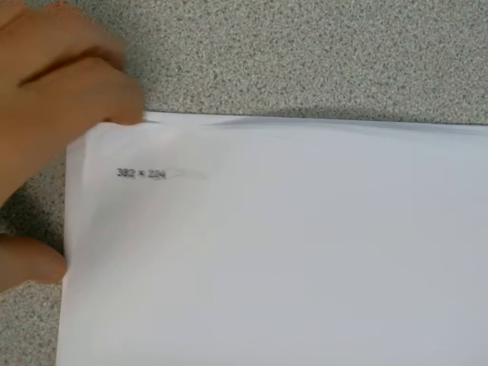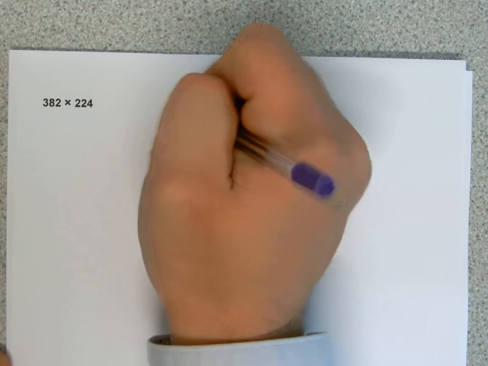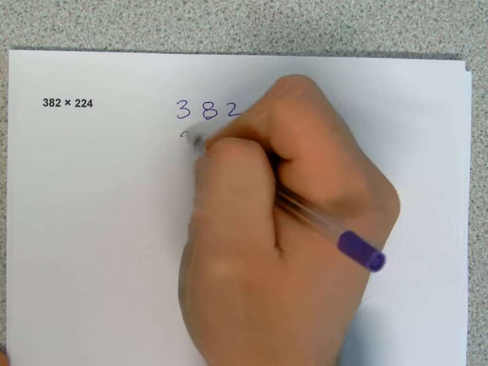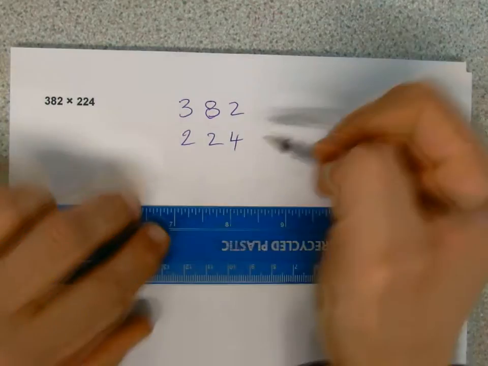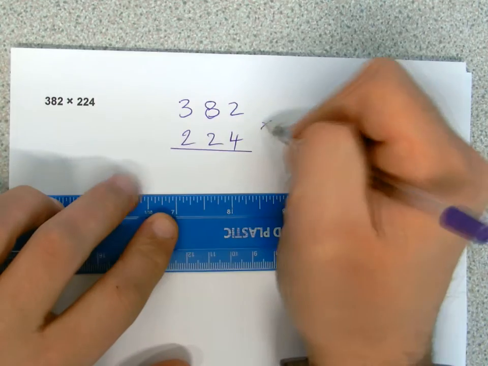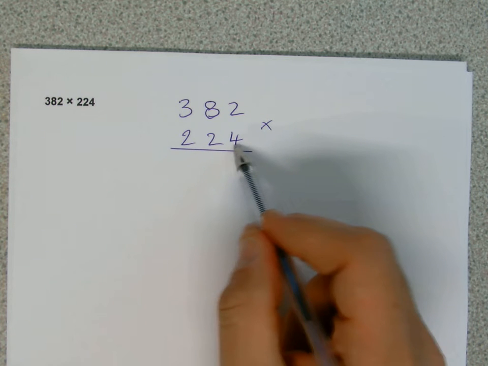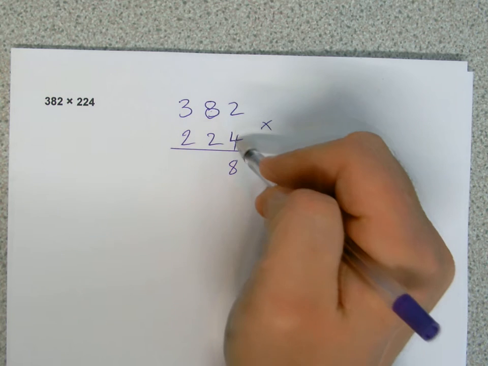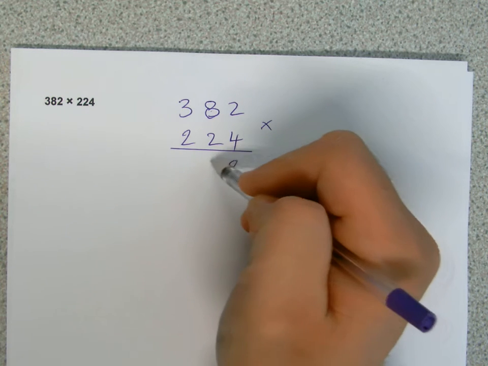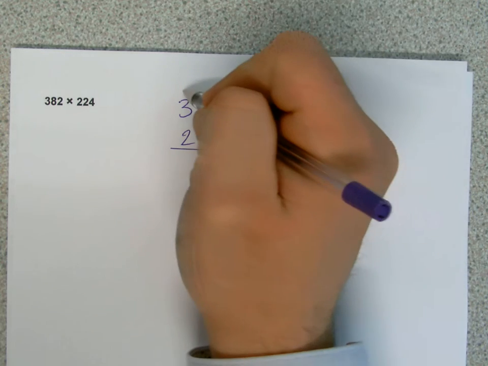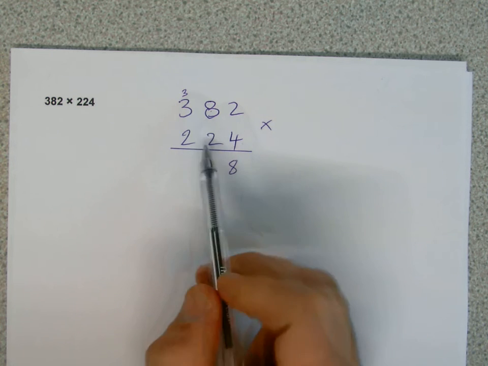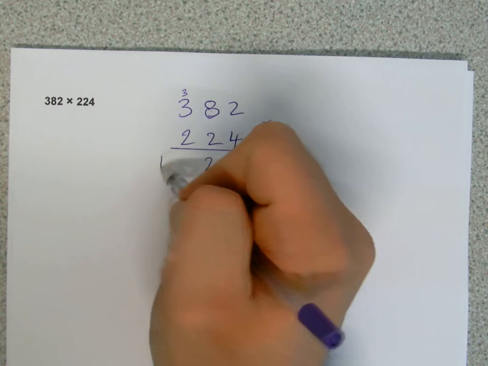Now, if you dealt with something like this, 3-digit by 3-digit, again, the largest number on the top, 382 by 224. Draw a line. So the focus, just like before, now we focus on this 4, multiply everything by the 4. So 2 times 4 is 8. 8 times 4 is 32. So I write down the 2 and carry the 3 on top of the next number I'm going to multiply by. And then 3 times 4 is 12, plus the 3 is 15. So I can write that 15 down.